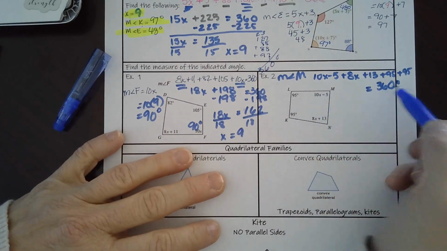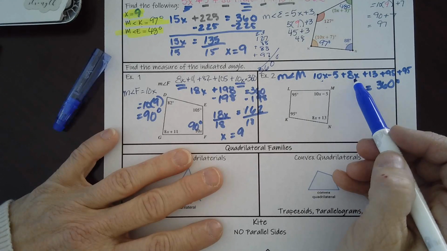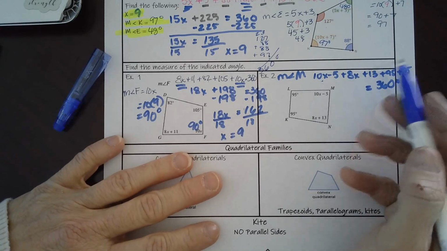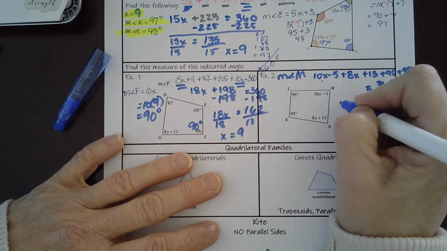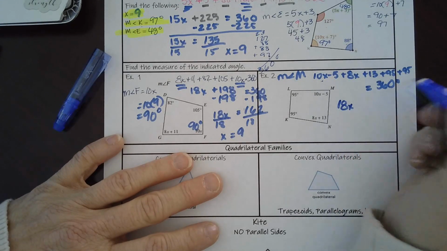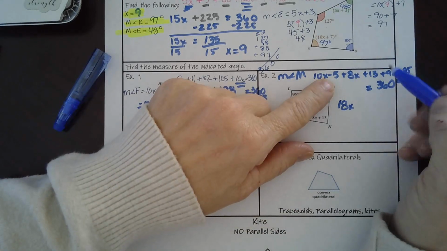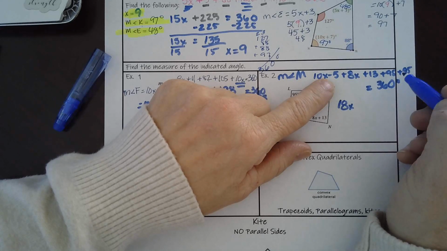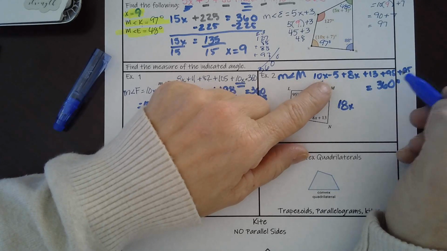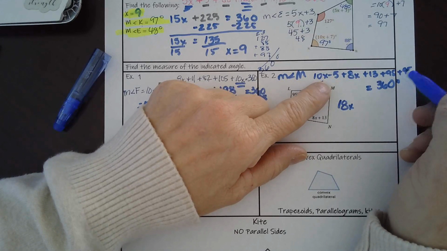So cleaning this up, we have a 10x and we have an 8x. So that's going to give us, what, 18x? And then I have, okay, I've got negative 5 plus 13, that's 8. 95 and 95, that is 190.